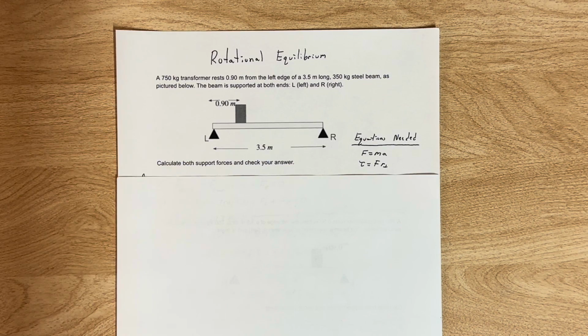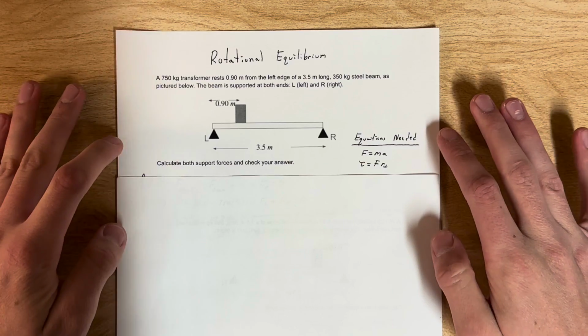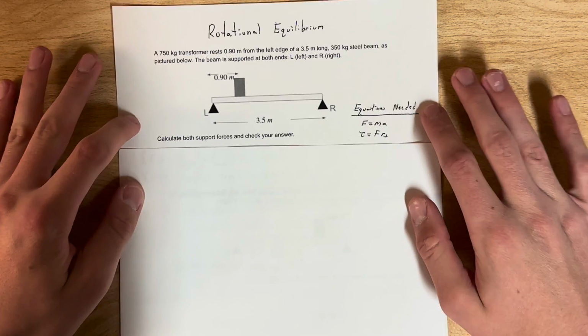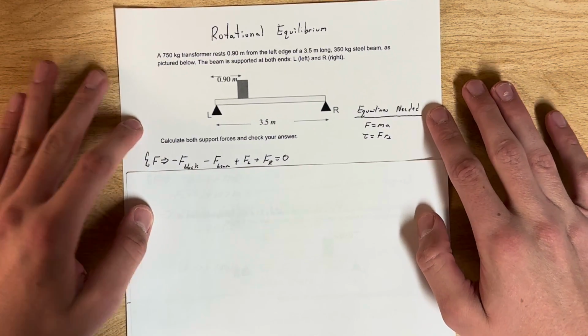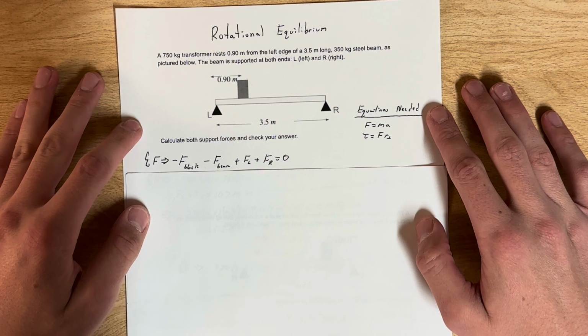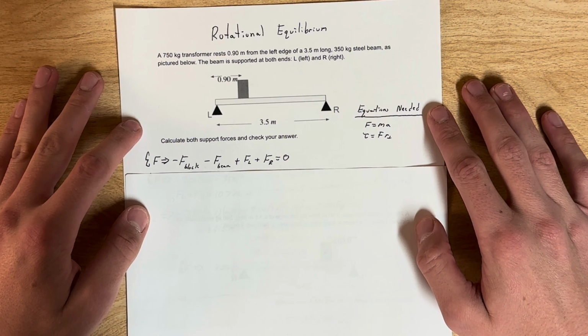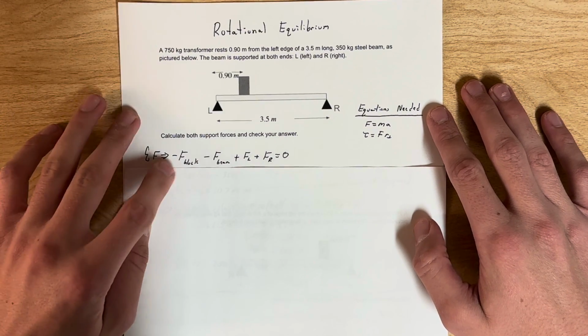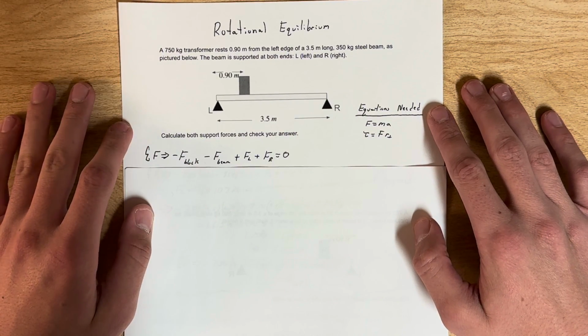The two equations that we need for this problem would be force equals mass times acceleration and torque equals force times the perpendicular radius. To start this problem off, we would start by thinking sum of forces, which would be the force of the block, the beam, the left and the right end, because those are all of the forces acting on the diagram, and they would all equal 0. These are both negative because they're working in the opposite direction as the left and right.